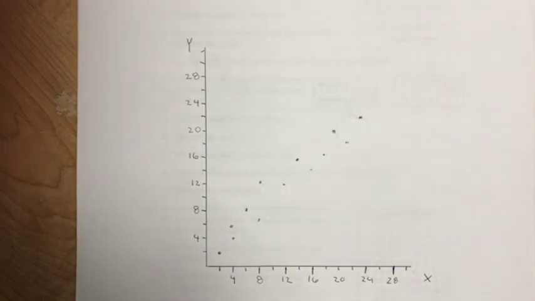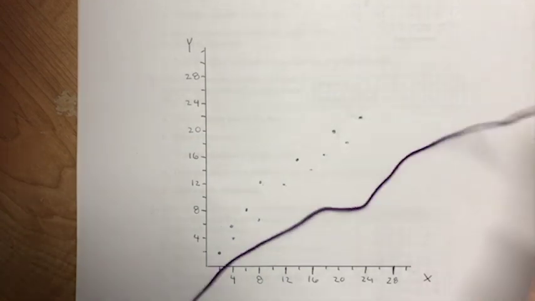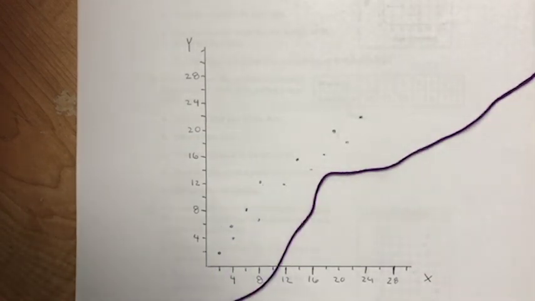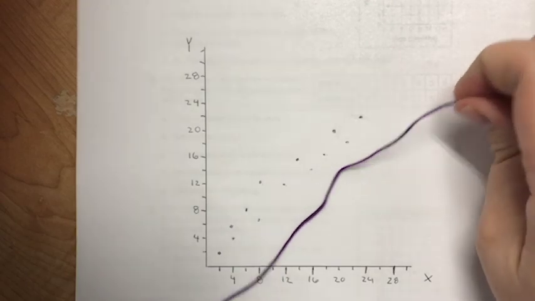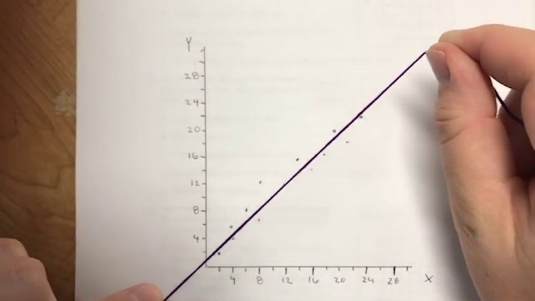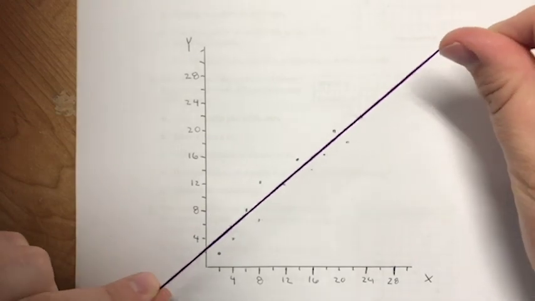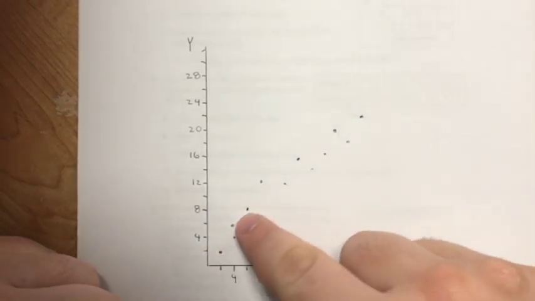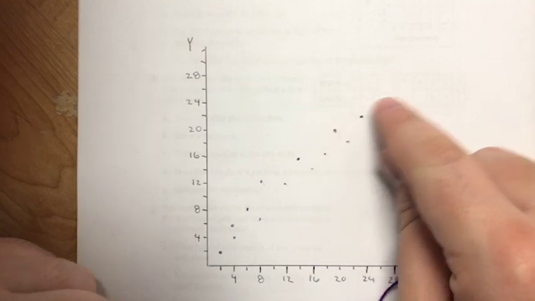And the easiest way to do it is actually to use a piece of string. So if you need one, please definitely pause the video and get a piece from somewhere. After you do that, and it's easier again to show you, we're going to try to take this piece of string and make a line that goes literally down the middle of all of these data points.